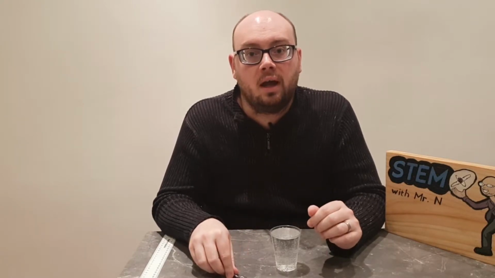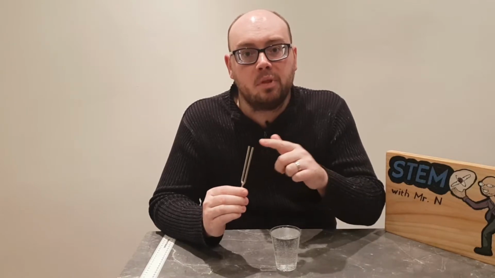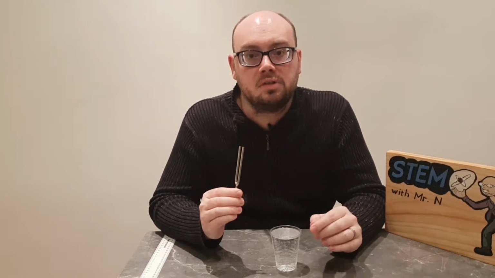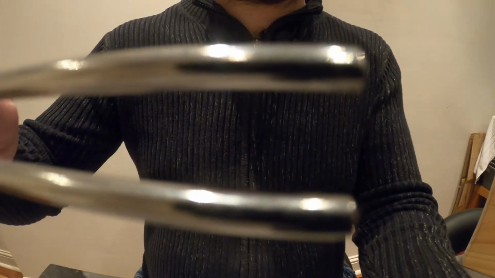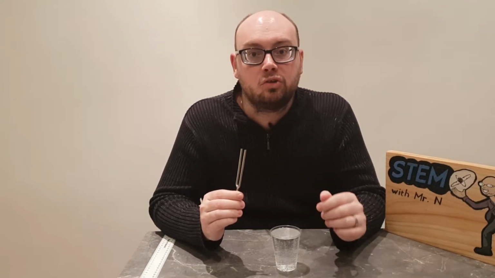For the other sound visualization, I'm going to use a cup of water and a tuning fork. Now tuning forks are designed so that when you tap the prongs of the tuning fork off a hard surface, they will vibrate and play a certain note. It's really difficult to see the prongs of the tuning fork vibrating, but you can visualize them by dipping the end of them into the top of a cup of water.